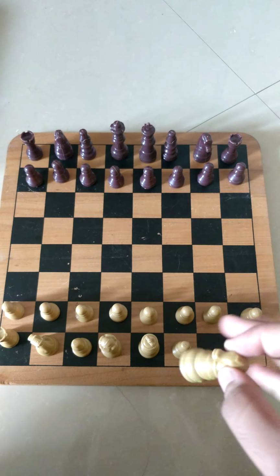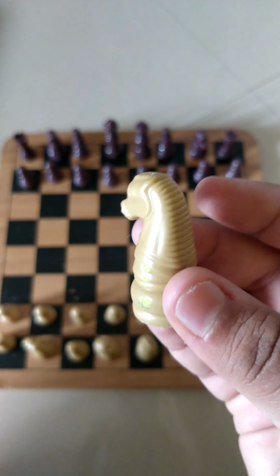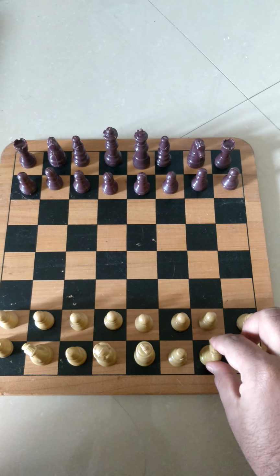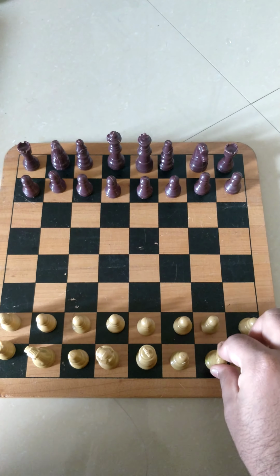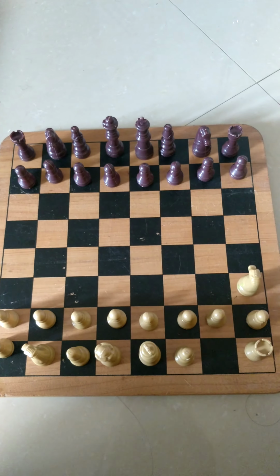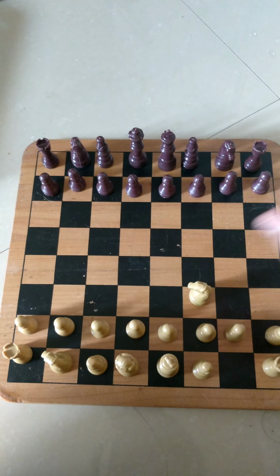So the next piece is the knight or the horse. The horse can move in L shapes. So it can move like this, or like this and stay here.